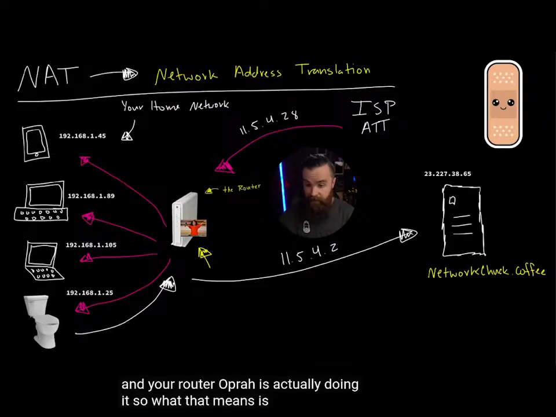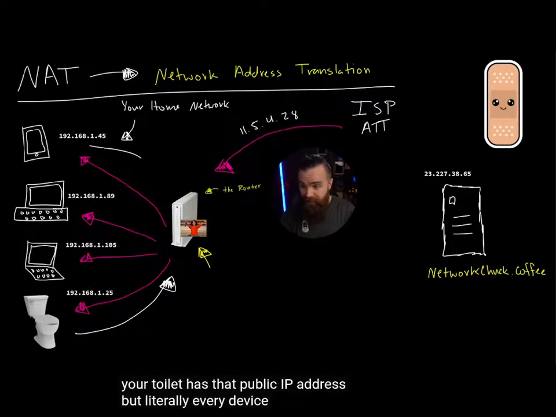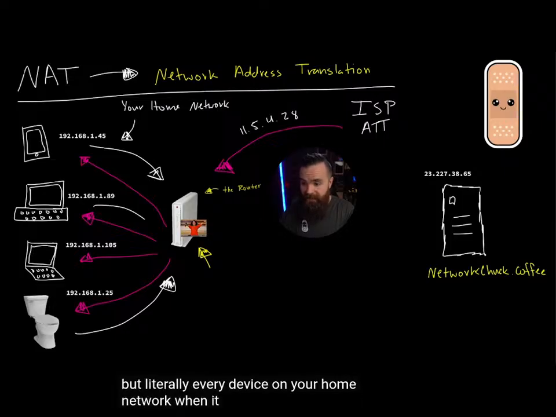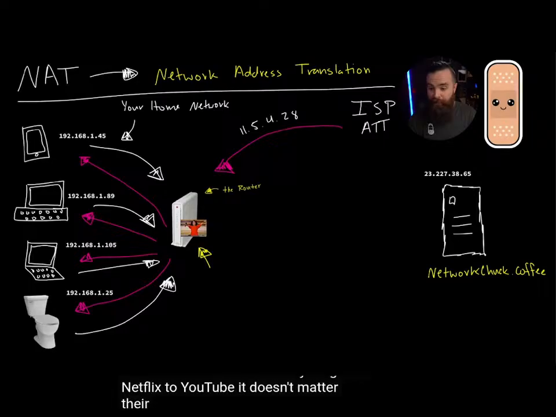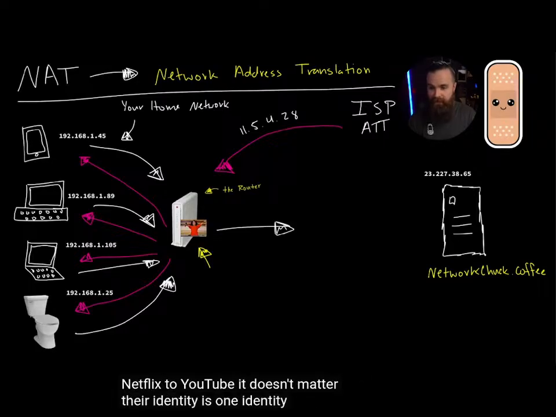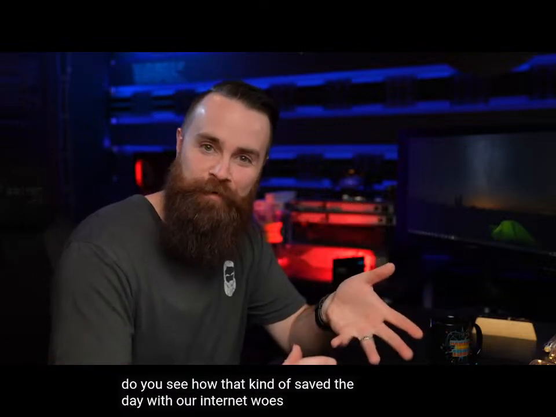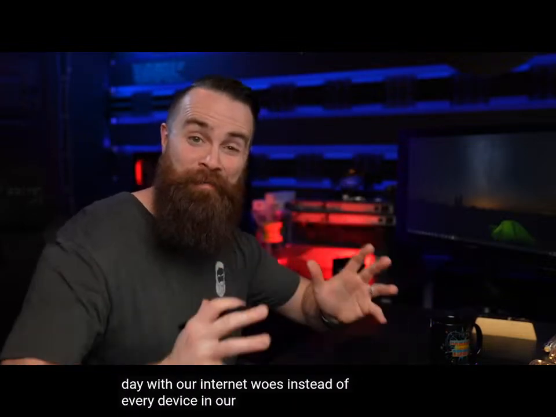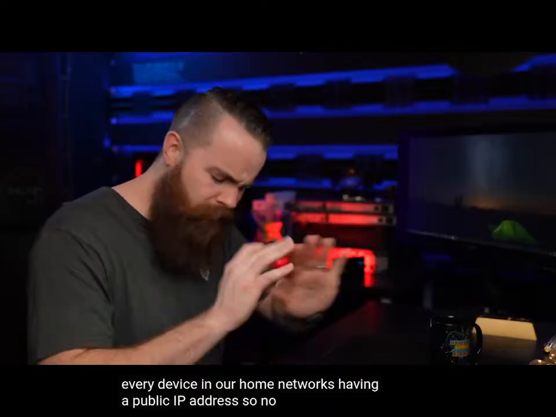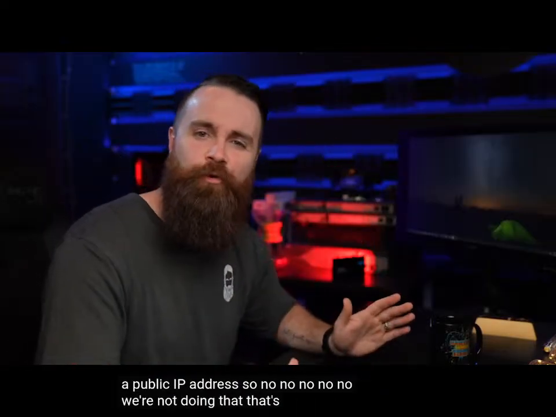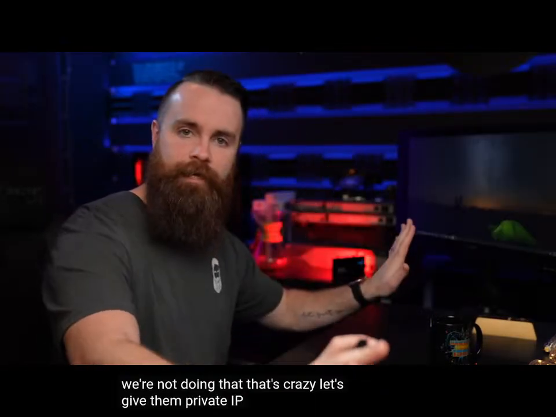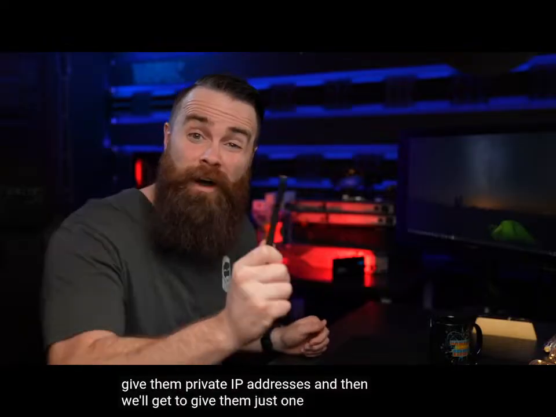So what that means is that not just your toilet has that public IP address, but literally every device on your home network, when it accesses anything from Netflix to YouTube, it doesn't matter, their identity is one identity, that one public IP address your ISP gave you. So do you see how that kind of saved the day with our internet woes? Instead of every device in our home networks having a public IP address, so no, we're not doing that. That's crazy. Let's give them private IP addresses, and then we'll give them just one public IP.